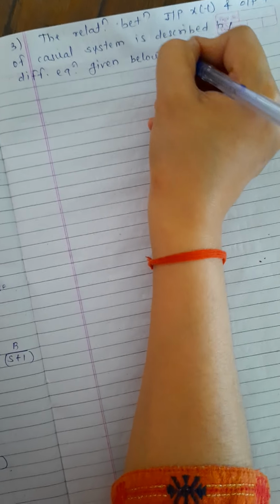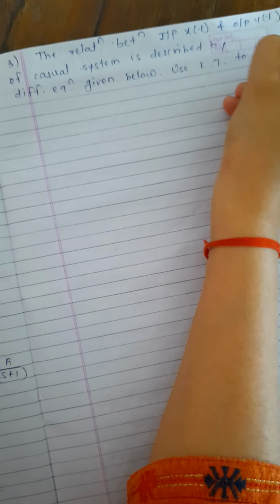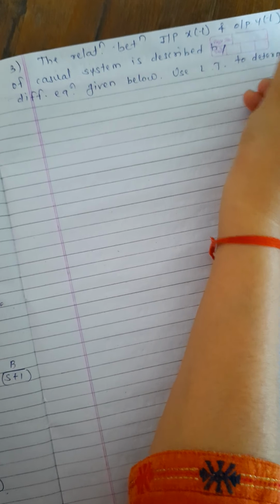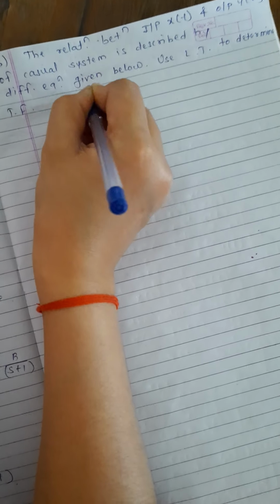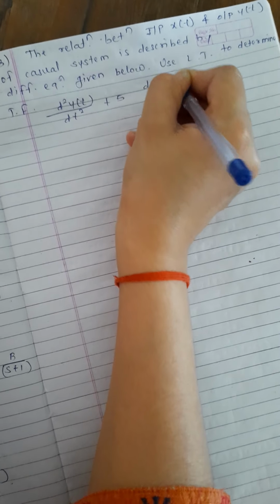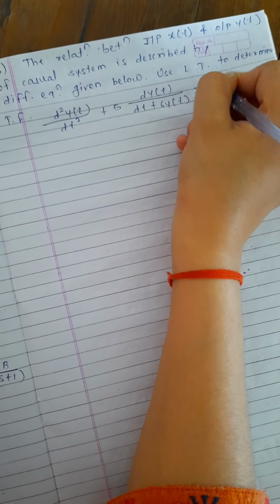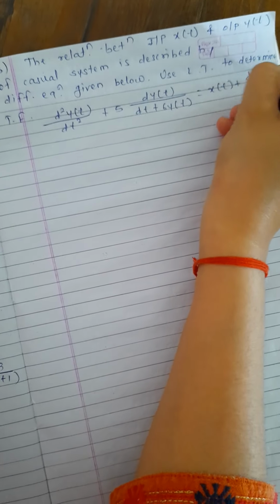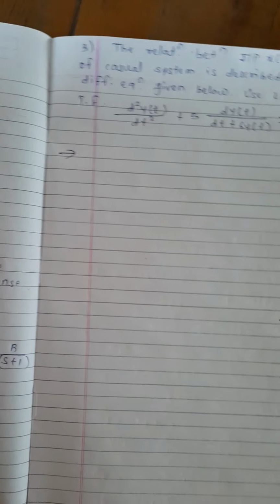Now use Laplace transform to determine transfer function. So this is the given equation. Now here we assume zero initial condition.